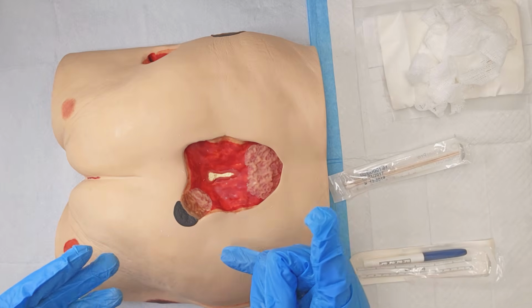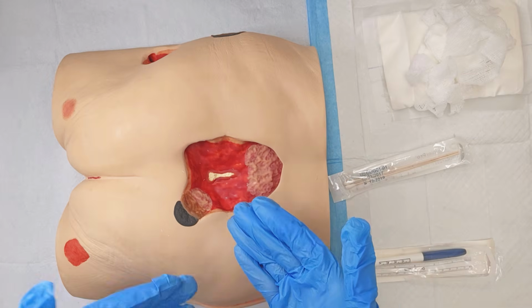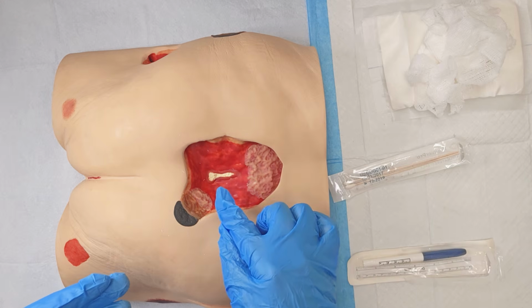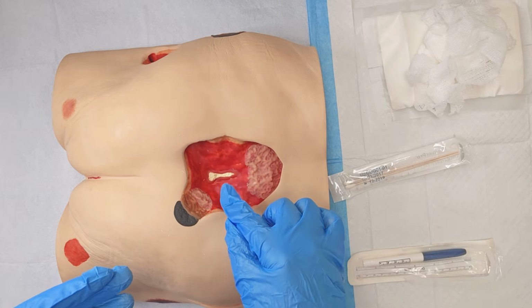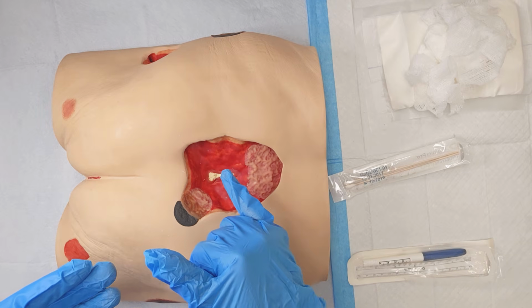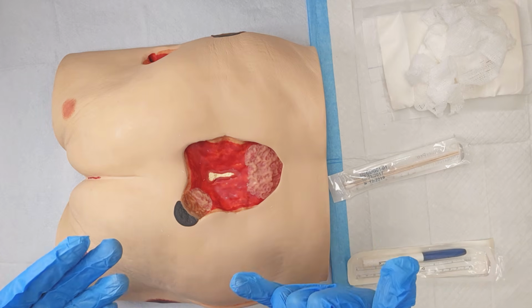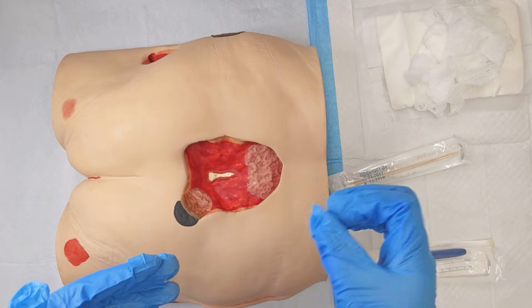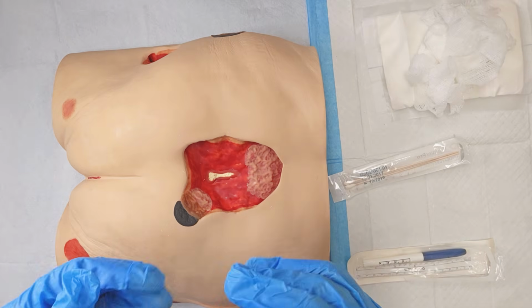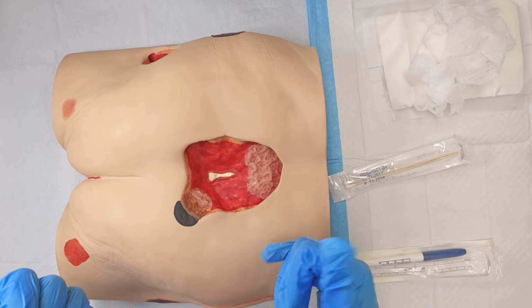We describe this in our documentation as beefy red, and it just denotes that there is good blood supply to that wound bed. But what you cannot see in this particular wound that you may see in an actual wound is what we call granulation tissue. And granulation tissue denotes wound healing, and that's a good thing. And if you were to take like sugar and sprinkle it over the wound bed, it will have this raised, bumpy appearance. But that is granulation tissue.